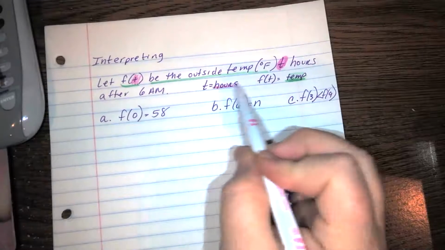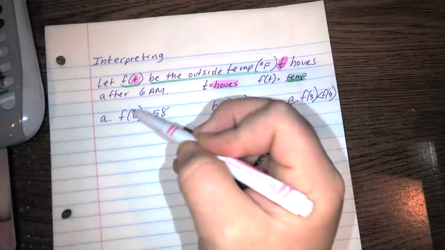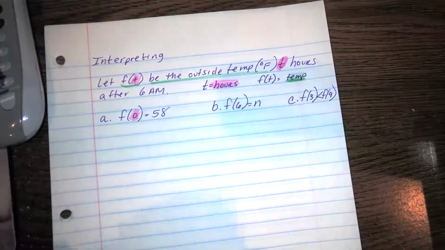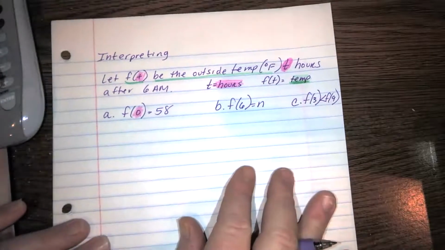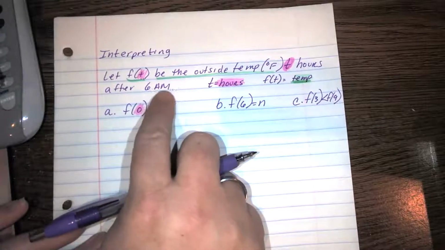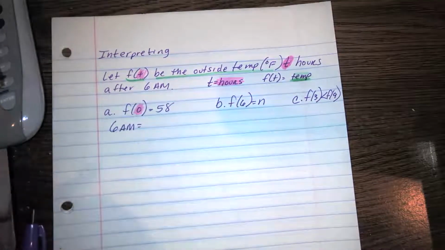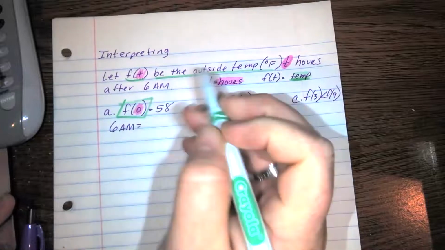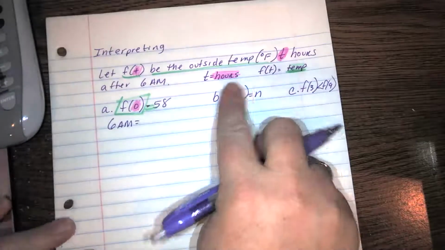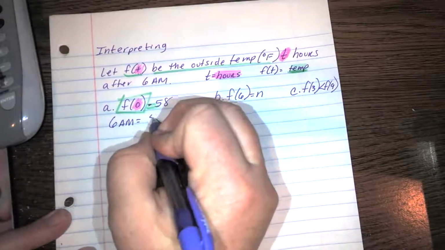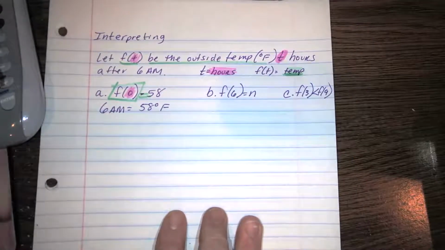All right. So let's take a look at this. So T is right here. Well, what's 0 hours T? Well, what's the beginning of this graph? Wait a minute. The beginning is 6 a.m. So at 6 a.m., this whole piece is equal to what? 58. 58 what? 58 degrees Fahrenheit. So at 6 a.m., it's 58 degrees Fahrenheit outside. Okay.